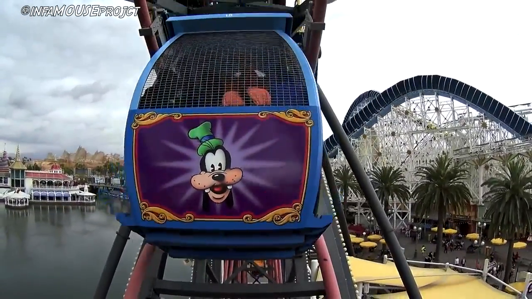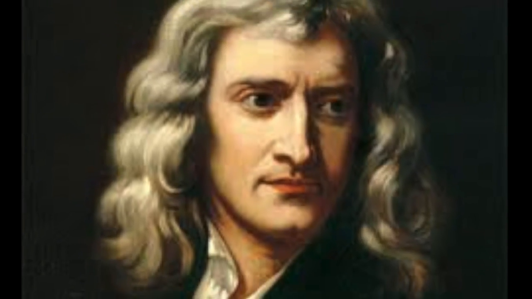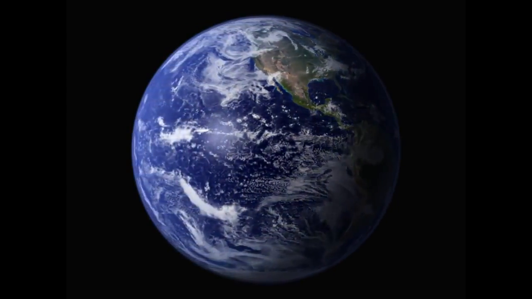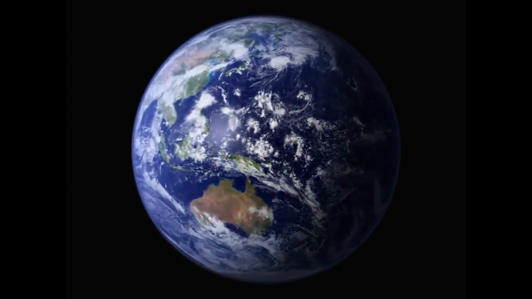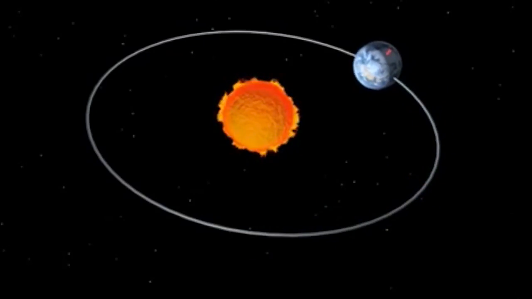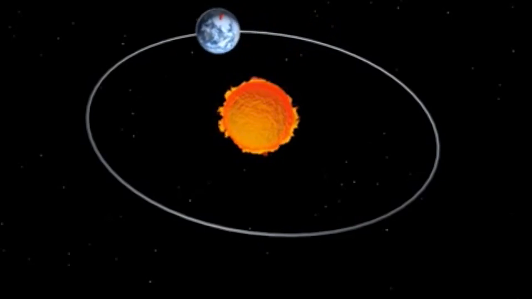So at the bottom, the normal force of a person sitting in the carriage would be greater than at the top. At this point, physicists, specifically Isaac Newton, began wondering about the planets and their movements because they too rotate in a circular motion. He knew that there had to be a force that kept the moon in a circular orbit around the Earth and the Earth around the sun.